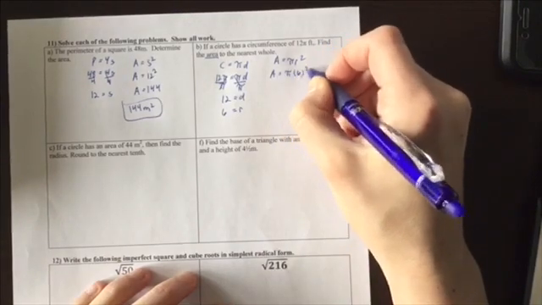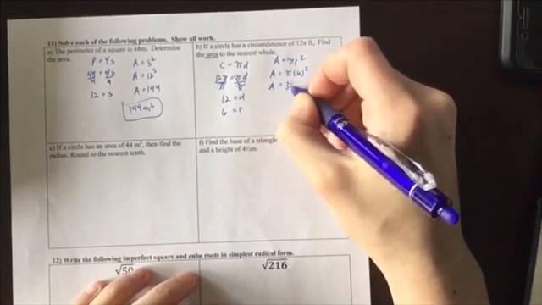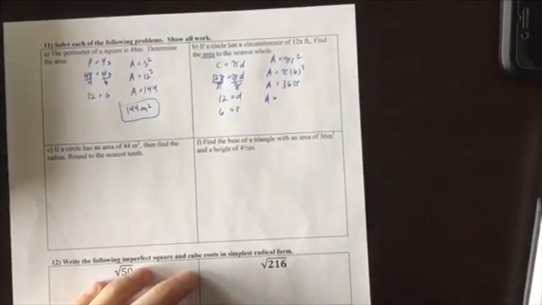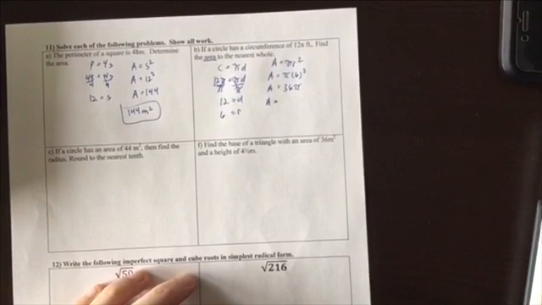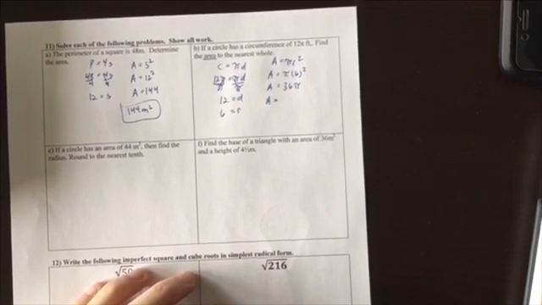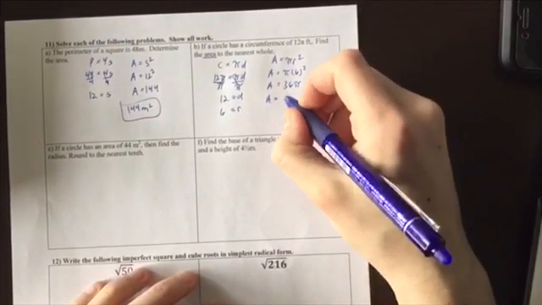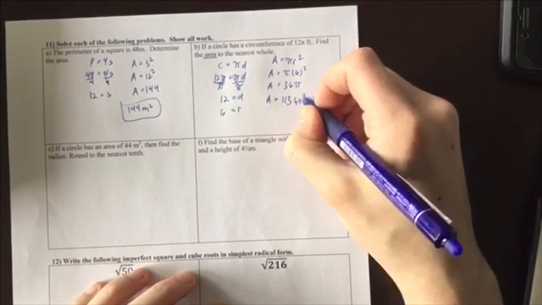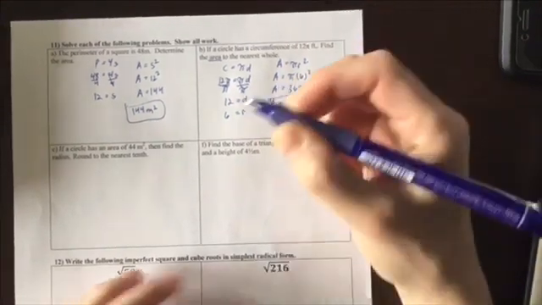Pi times 6 squared. It's going to be 36 pi, but we're rounding to the nearest whole. 36 times pi is 113.09, so 113 feet squared. And there we go.